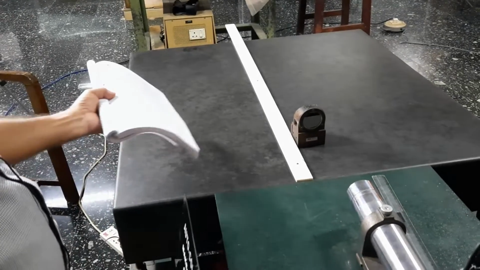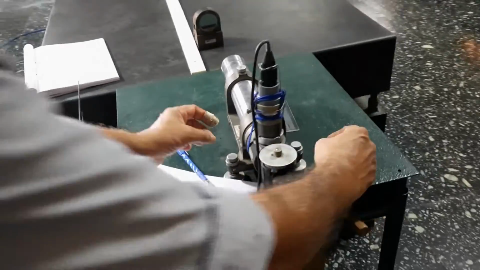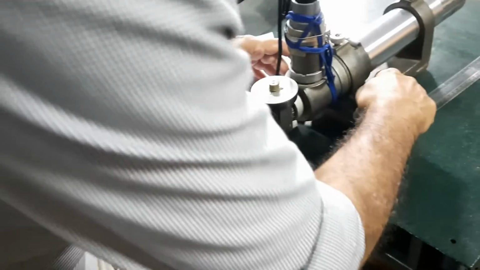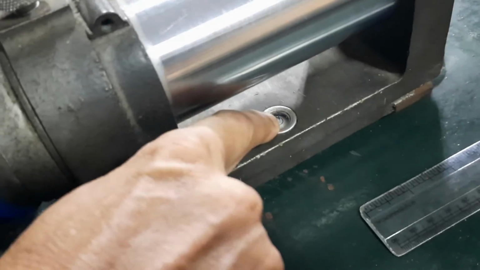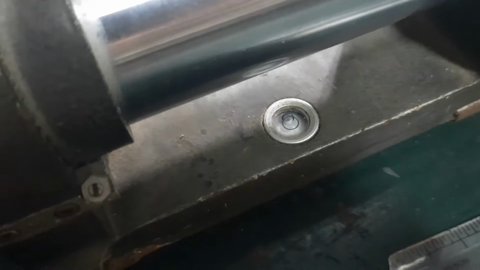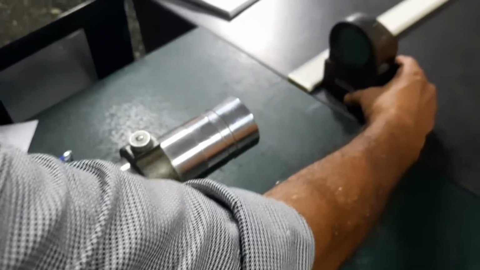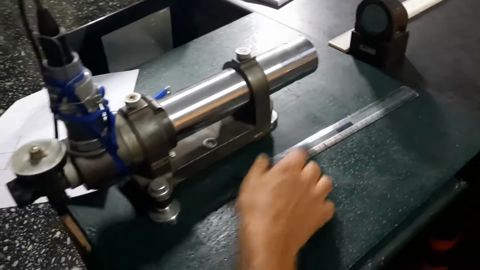So to begin with the experiment, you have to adjust the base screw so that the bubble comes within the circle inside the spirit level. Adjust this so that the bubble comes within the circle, and then align the reflector in front and see whether the reflector light is coming.